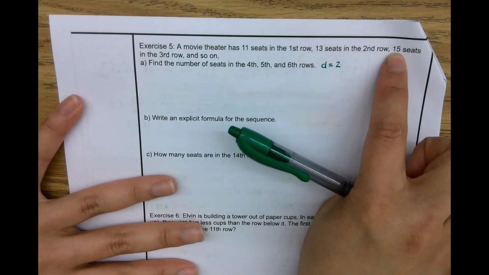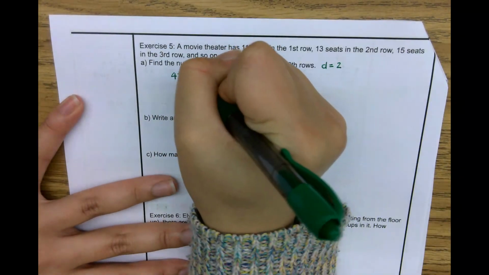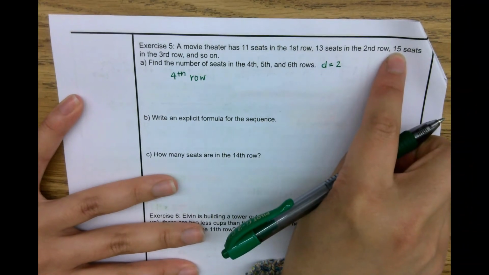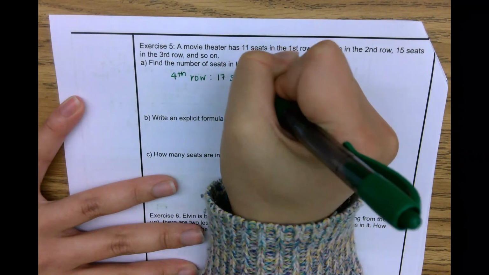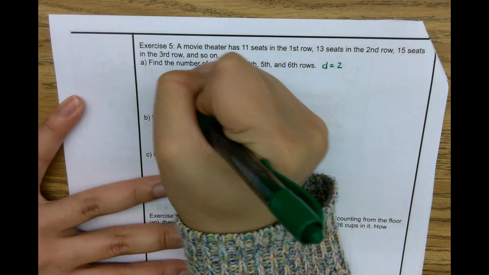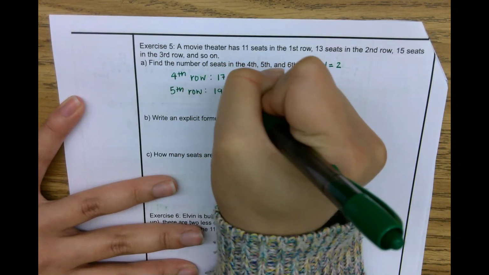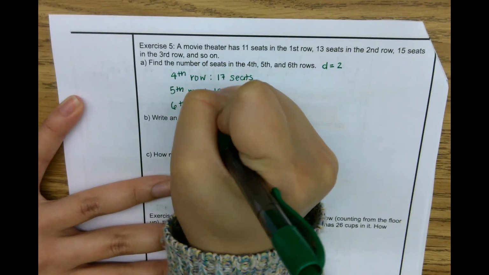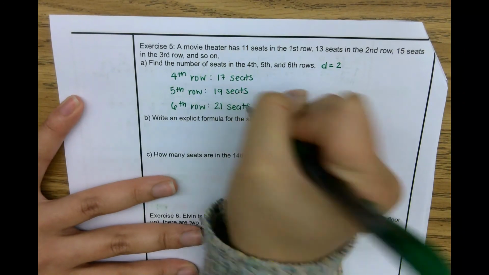So if we wanted to know the fourth row, we can just take the previous one, third row, and add 2. So 15 plus 2 gives me 17. So in the fourth row, we would have 17 seats. For the fifth row, I just need to add 2 more seats, so I would have 19 seats. For the sixth row, I would add 2 more, and I would get 21 seats.